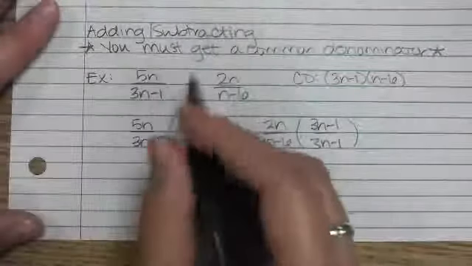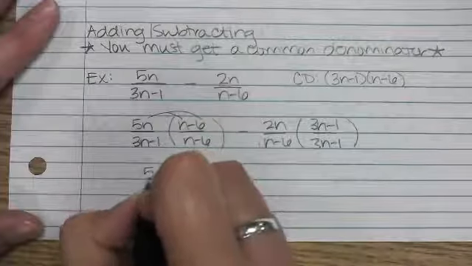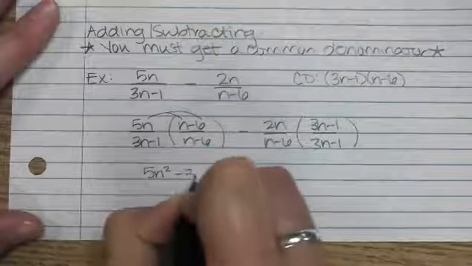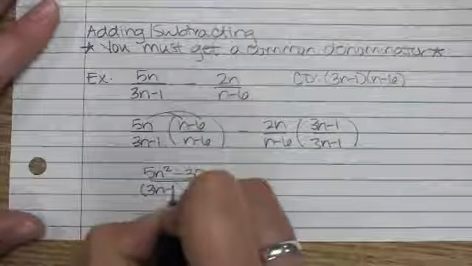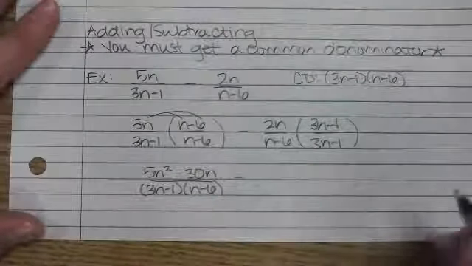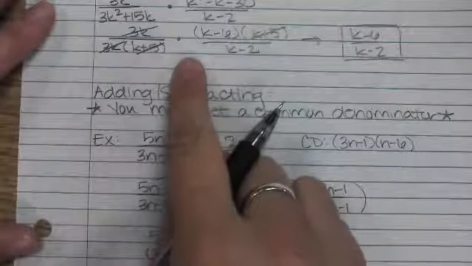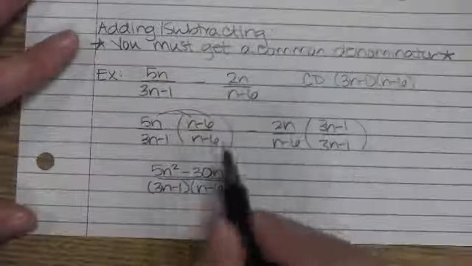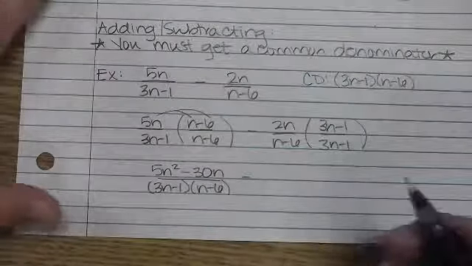Alright, so the top, I'm going to go ahead and distribute that out. So that gives me 5n squared minus 30n. And the bottom I'm actually going to leave the same because ultimately I know that the other denominator is going to be identical, and at the very last step of my problem I'm going to be trying to cancel the factors. So that's why I'm going to leave it like that. The top I'm going to have to combine some like terms, which is why I have not done that yet.